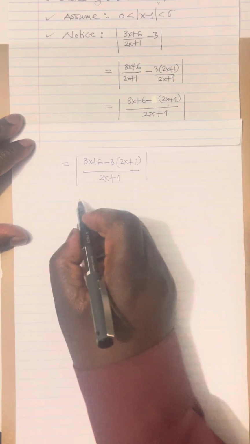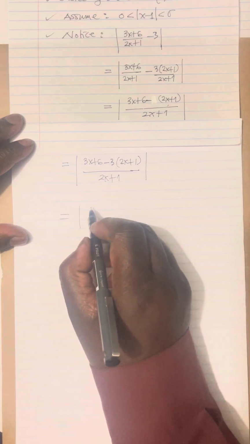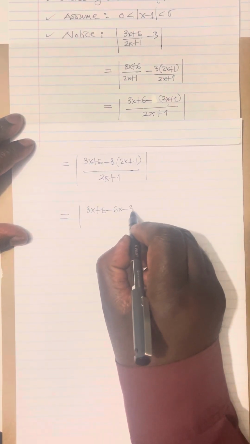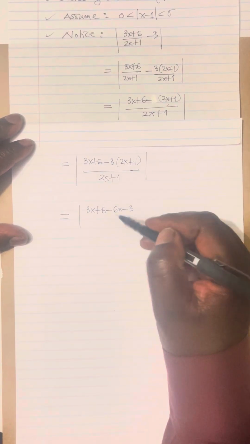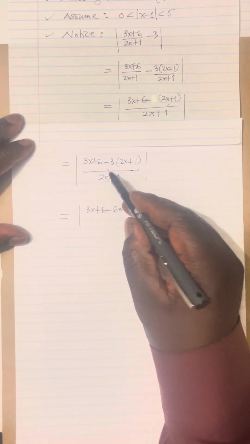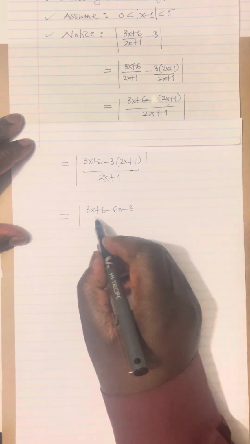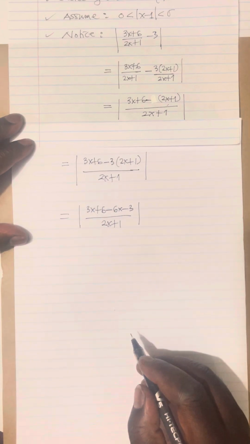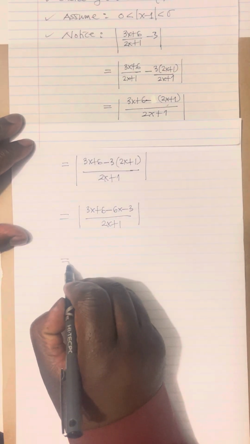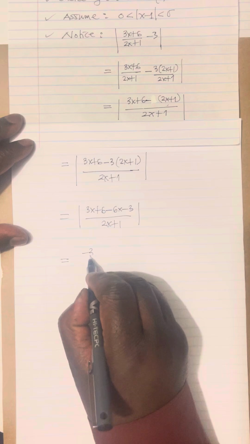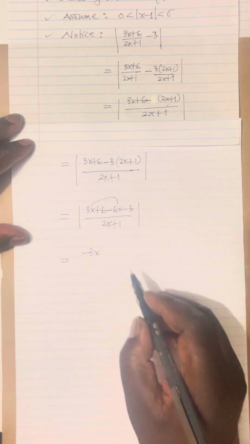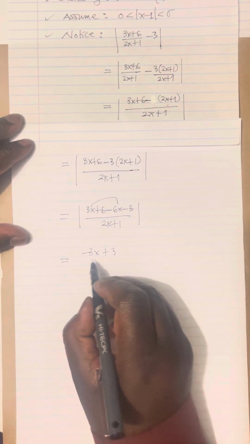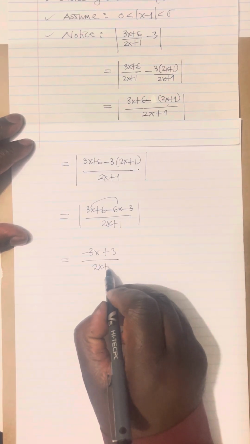We have to simplify this to the absolute value of (3x + 6 minus 6x minus 3) all over (2x + 1). Remember, minus 3 times 2x is minus 6x, minus 3 times positive 1 is minus 3. Absolute value of that. The numerator simplifies: these two give you minus 3x, and then 6 minus 3 is plus 3, all over (2x + 1).